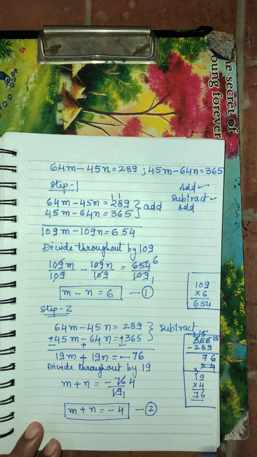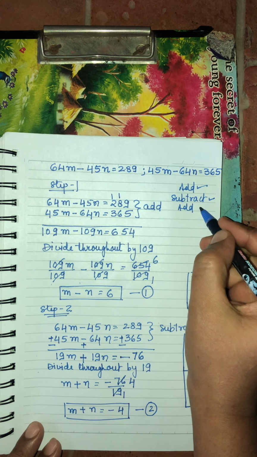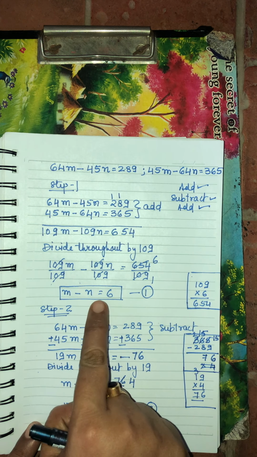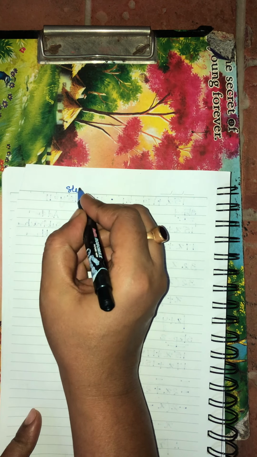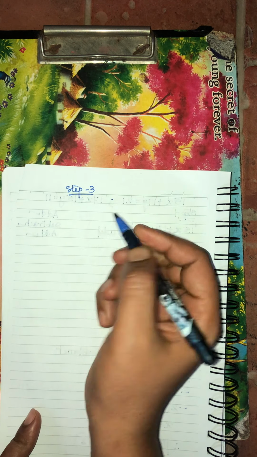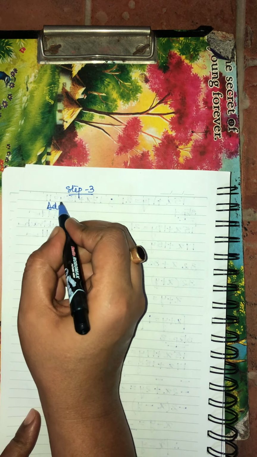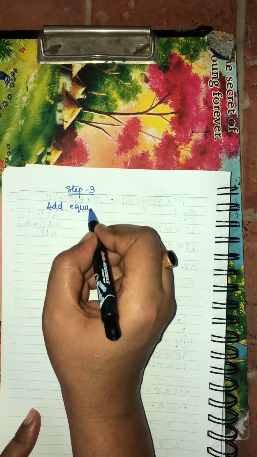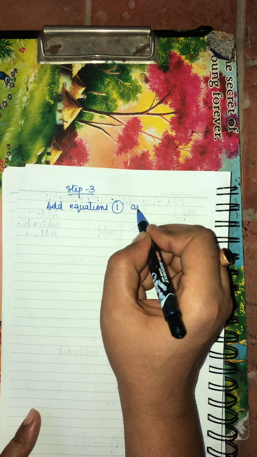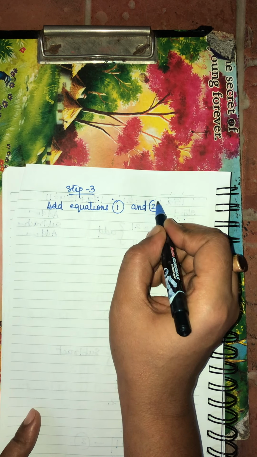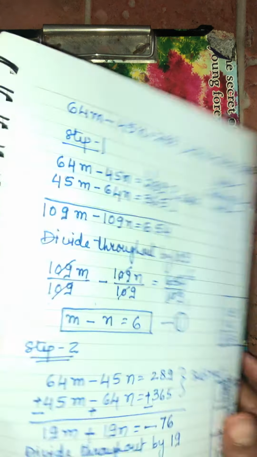So now the third step, add again. What do you have to add? Equation 1 and equation 2. So step 3, add equations 1 and 2. Let us check what equations 1 and 2 are.